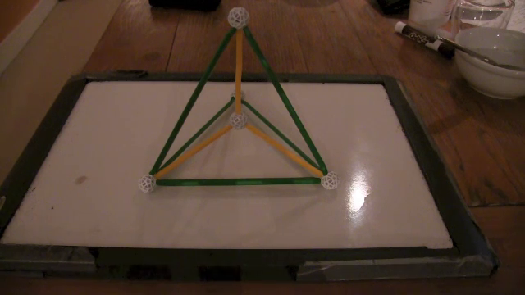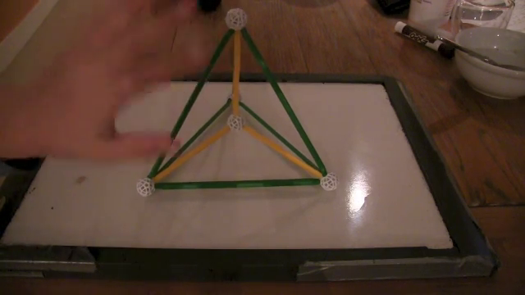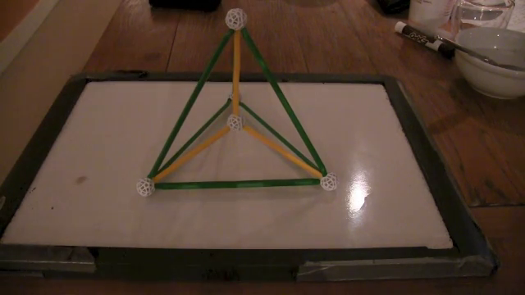Now, what do the faces look like? In 3 dimensions, what do the faces of the tetrahedron look like? They look like triangles. Any special kind of triangles? Equilateral triangles. Okay. So then in 4 dimensions, the faces should look like tetrahedrons. So let's see if we can find 5 tetrahedrons in here.